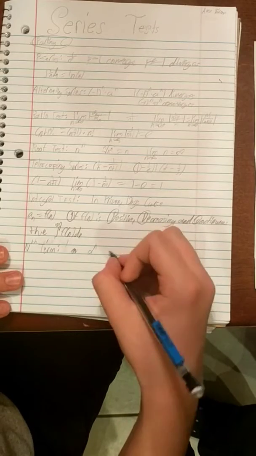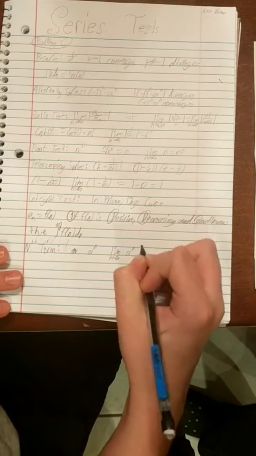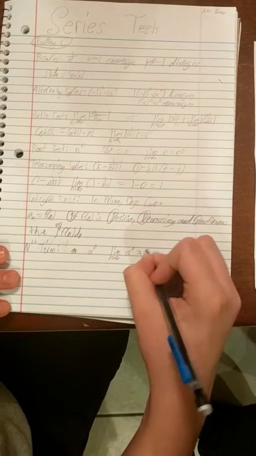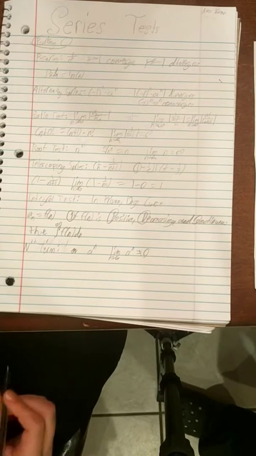If the limit as n approaches infinity of a to the n is not equal to 0, then it diverges. But if it's equal to 0, it could either converge or diverge, so you have to use a different test to know that.